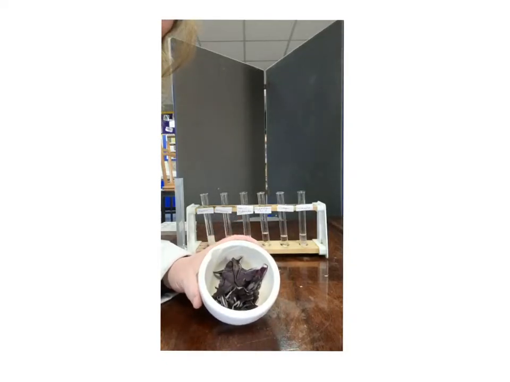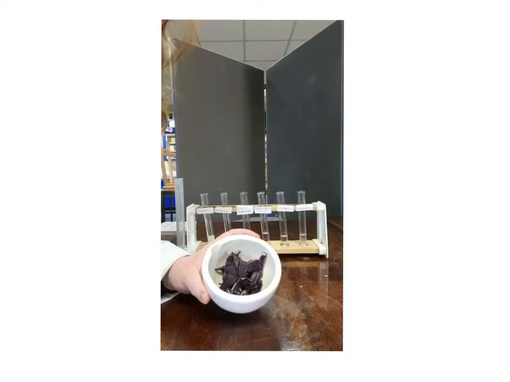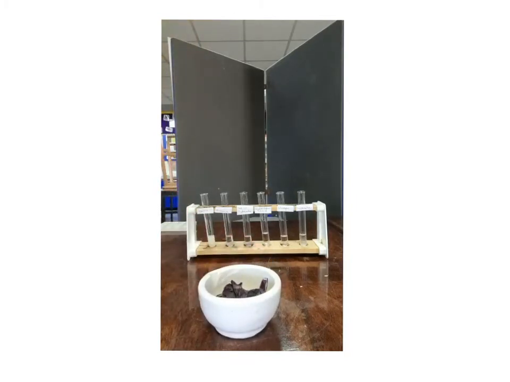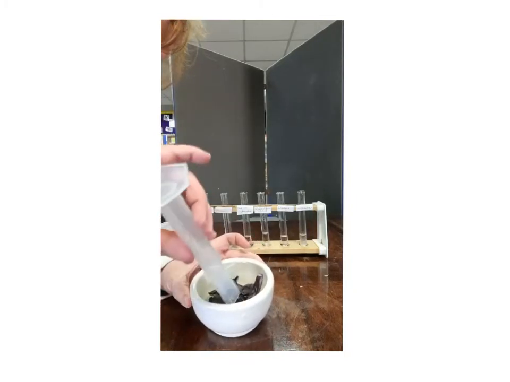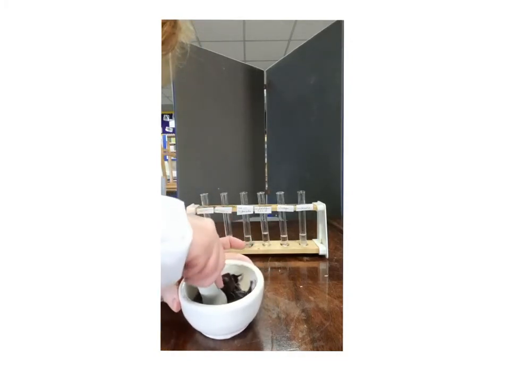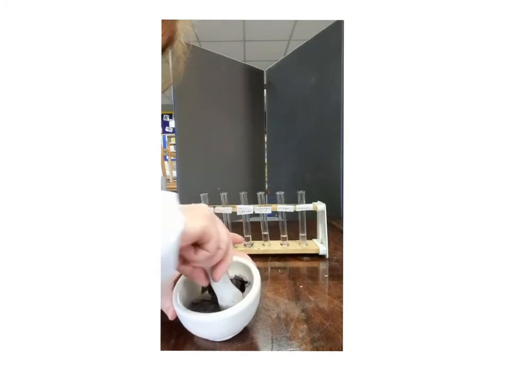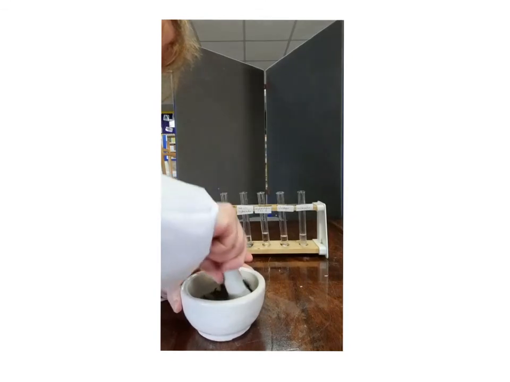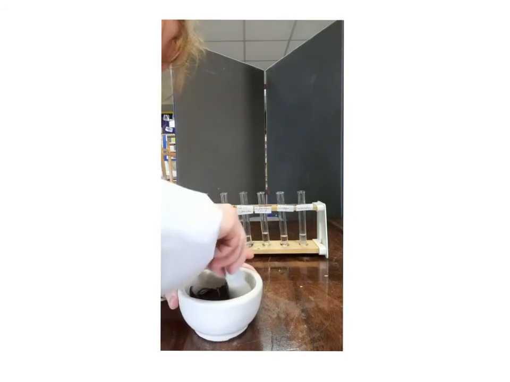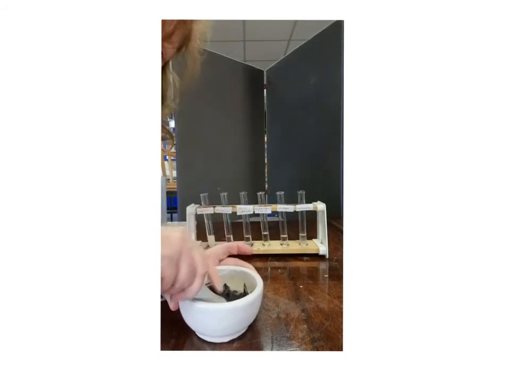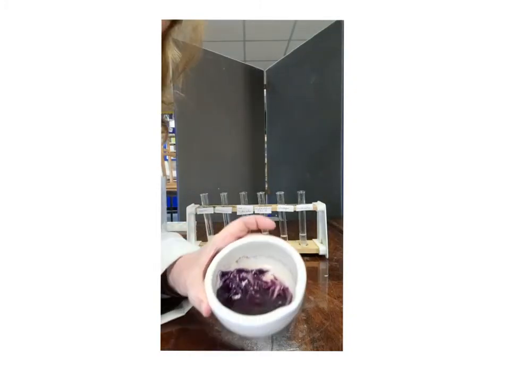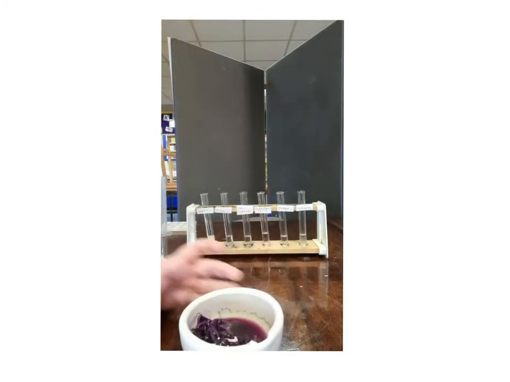Year 8, ask Natalie how to make your own indicator. In this mortar I have some red cabbage, and to it I'm going to add 50 mils of methylated spirits. And with a pestle I'm going to crush the cabbage so I can get all the red dye out of the cabbage. And as they say in Blue Peter, I have done some earlier.